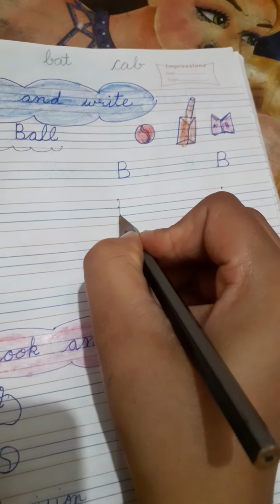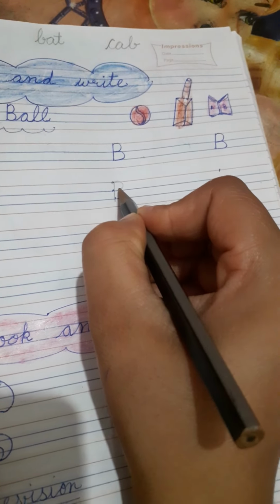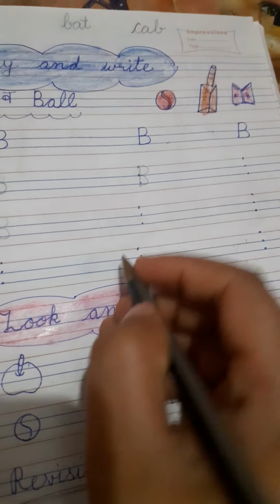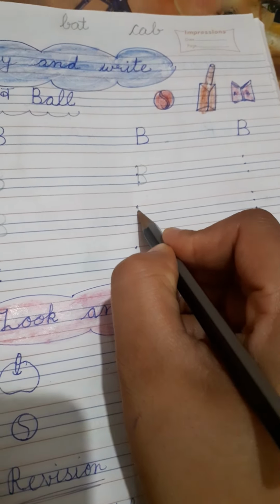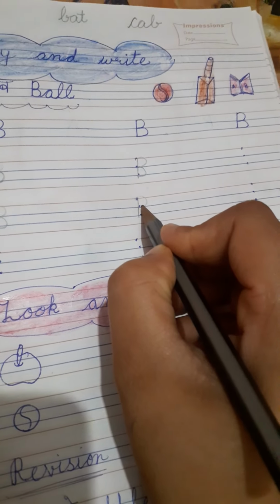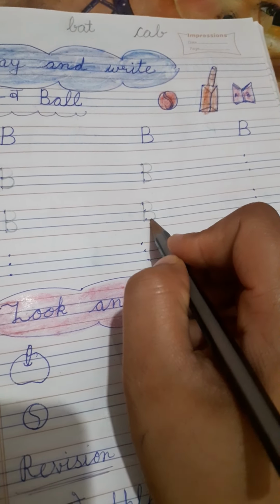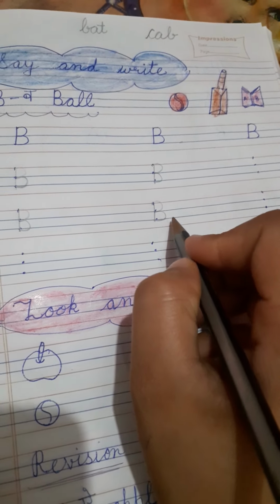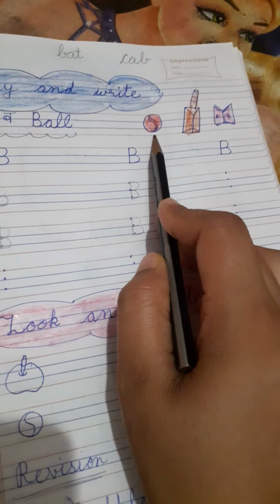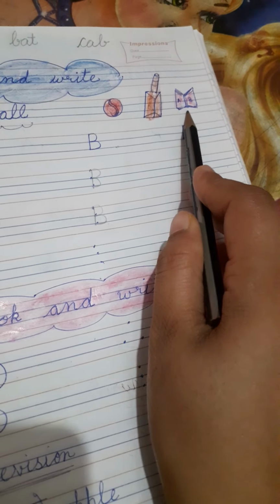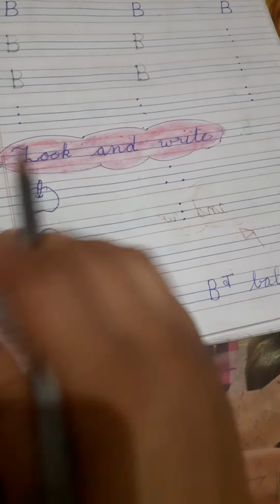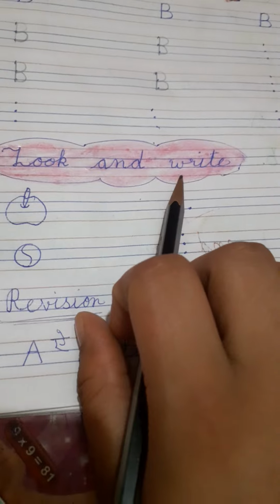Make a standing line and then make a half circle and again make a half circle. Very good. Now make a standing line and now make a right curve and again make a right curve. B b ball, b bat, b book, b butterfly. Very good.